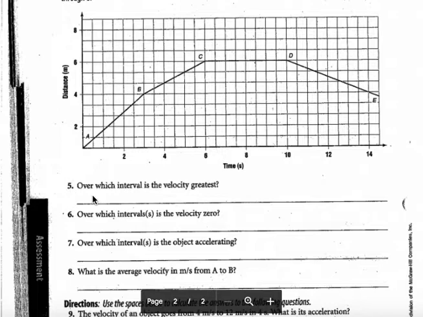Number 6, over which interval is the velocity 0? Now there's two different types of graphs we learned about in chapter 10, and the first one is our distance time graph. If we have a distance time graph in which distance is no longer increasing, it shows that the object isn't moving, which would tell you that the object doesn't have velocity in this case. The other one that we learned was a speed versus time graph, which showed the upward and downward movement, and if it's going at a constant velocity, it would level out. But this is showing no velocity at this time because distance isn't increasing. So over which interval is the velocity 0? You would say CD.